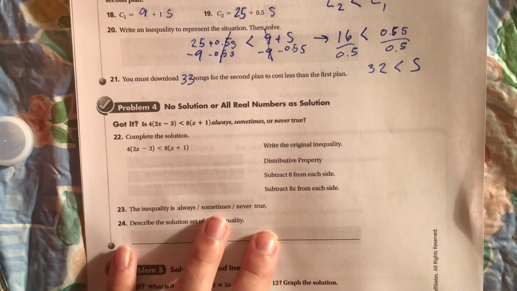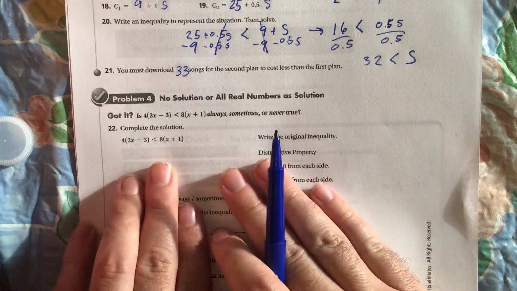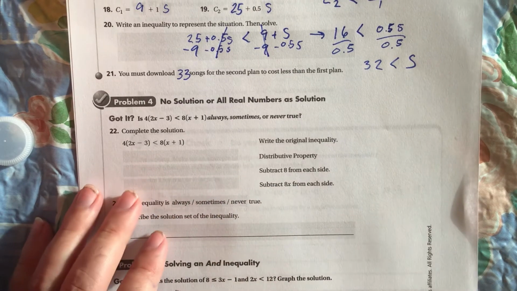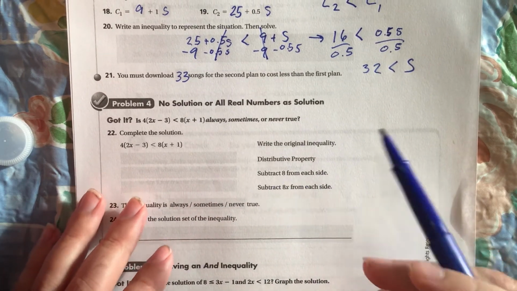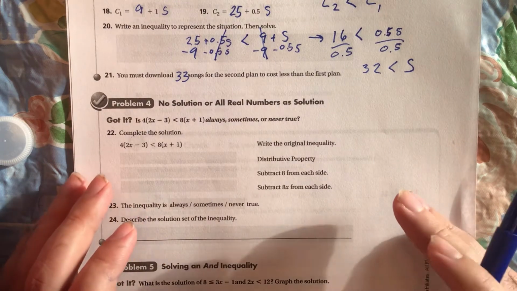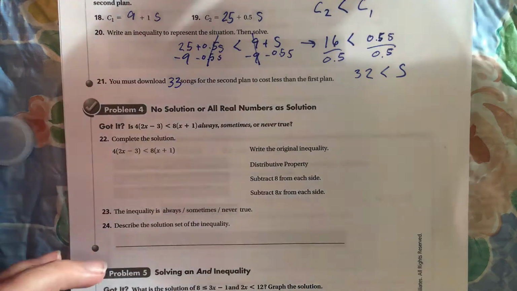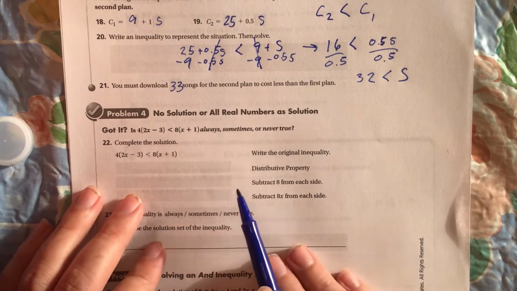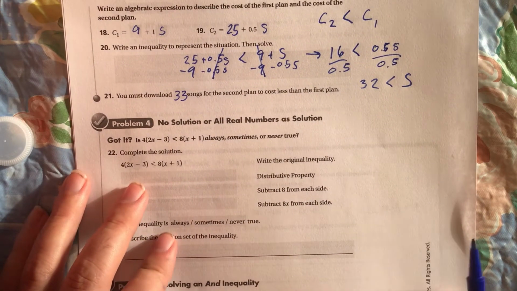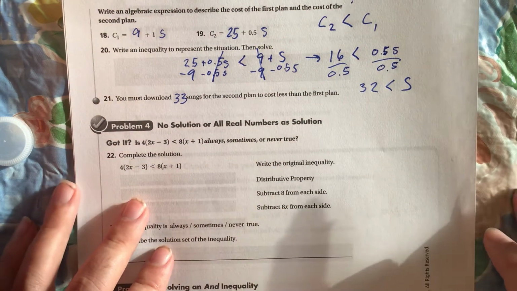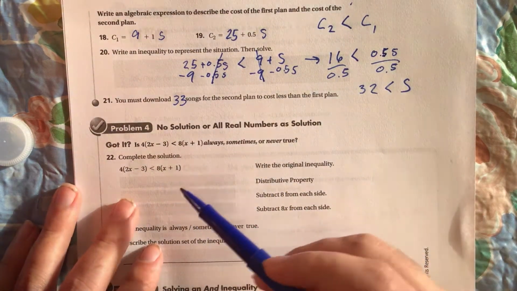All right, moving on. Looking at no solutions or all real numbers as solutions. Just like with equations, you can get funky answers. It can happen for inequalities like this. It's not going to happen too often. I might throw in one or two questions like this. You know, not doing a lot of these, but just to show you what happens.